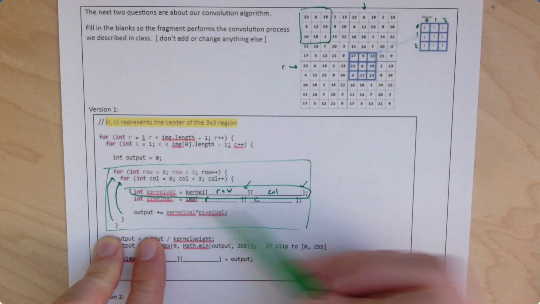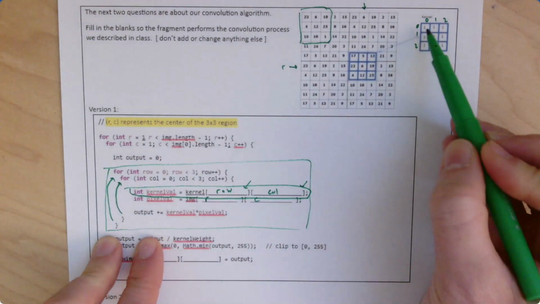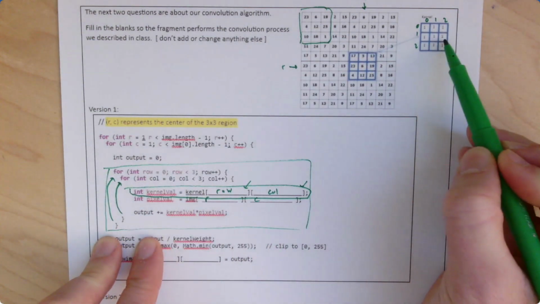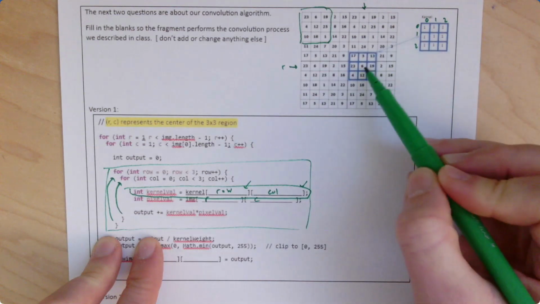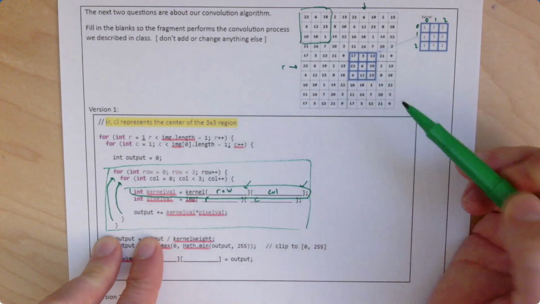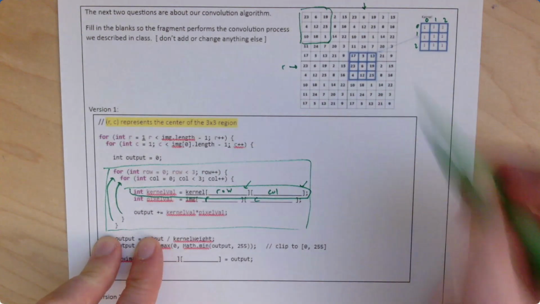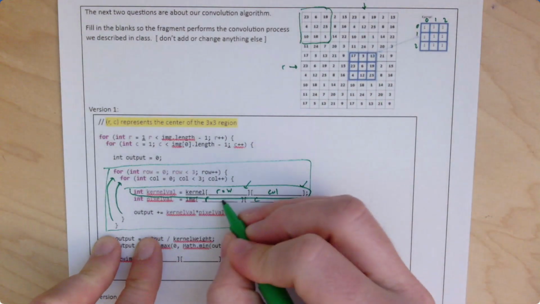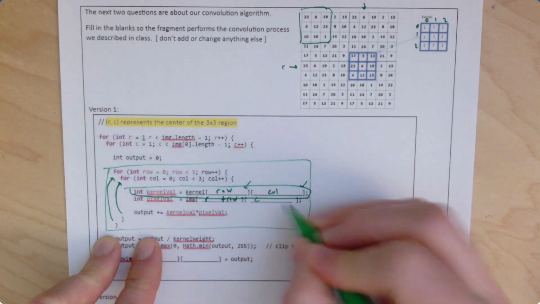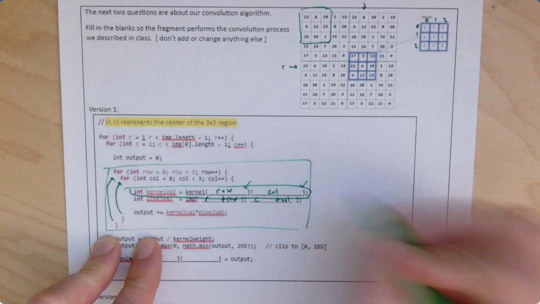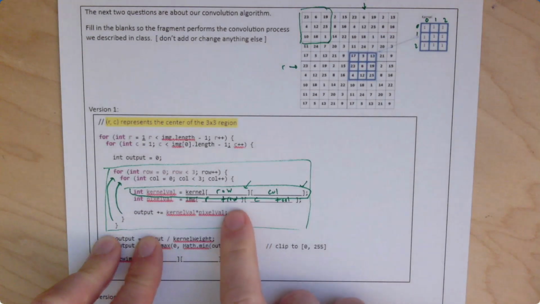If I kept this as just R and C, I would be visiting each location in the kernel, but multiplying it by the exact same location in the image. So the image locations wouldn't be moving. Okay, let's try one more thing. Let's say R plus row, C plus col. This doesn't quite work either.